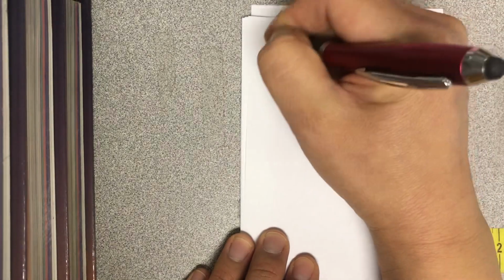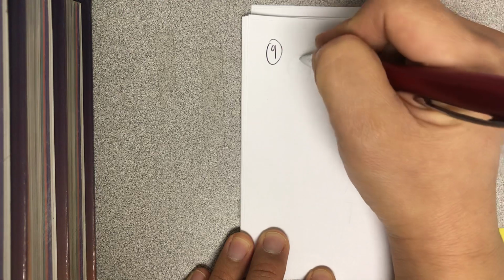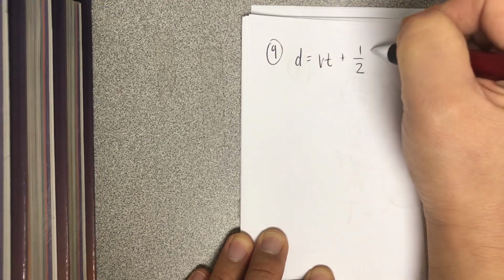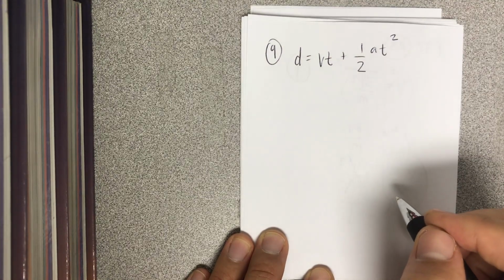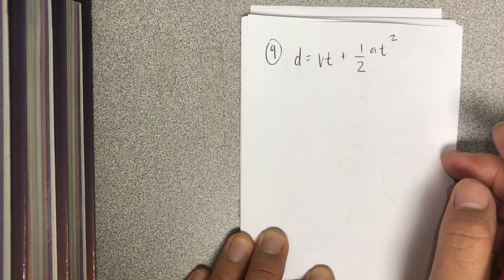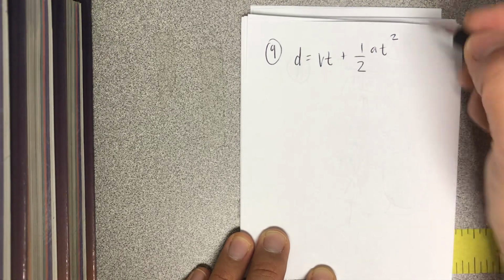The next question, number 9, on that same page. It says the formula for acceleration can be expressed as d equals vt plus half a t squared, where d is the distance traveled, v is the initial velocity, t is the time taken, and a is the acceleration. That part, they didn't even have to write. It doesn't help you anything, okay? Which of the following expresses a in terms of d, v, and t? So just cross out in terms of d, v, and t, and instead just look for a.